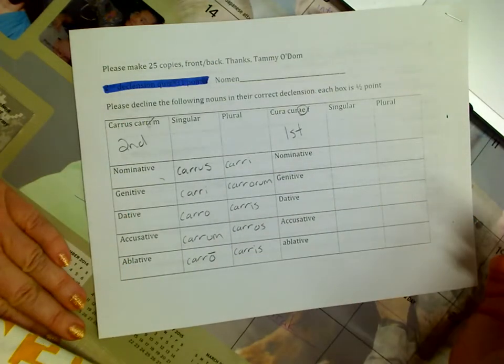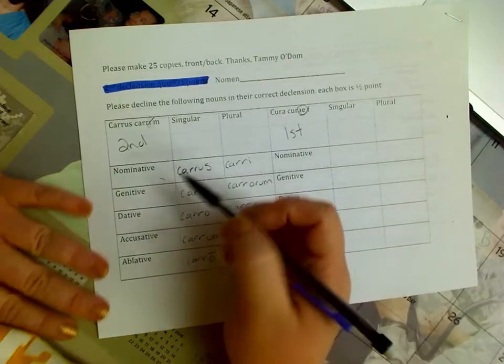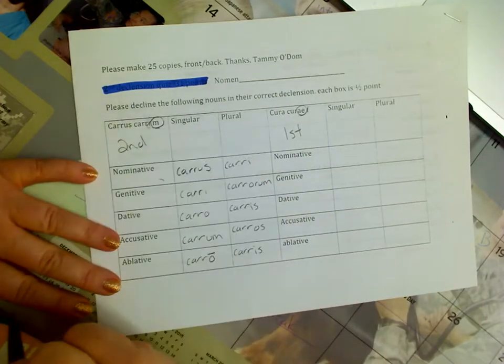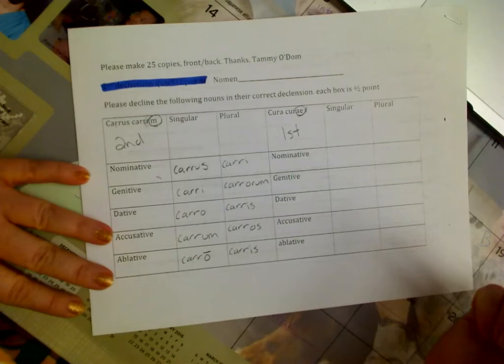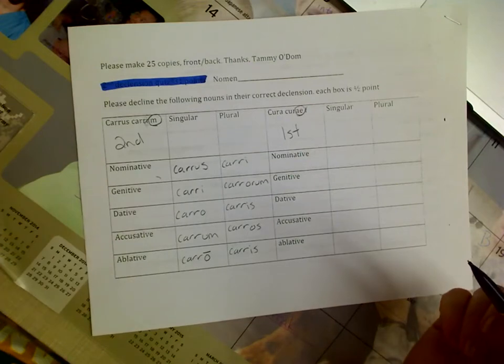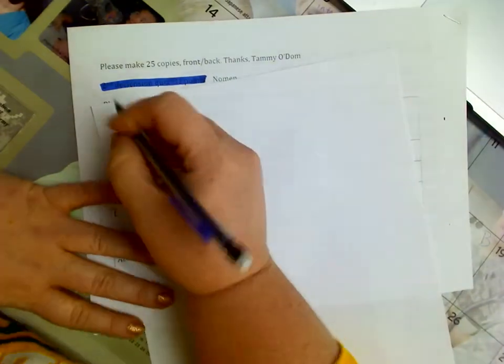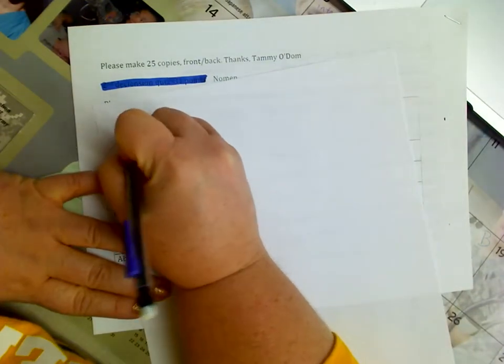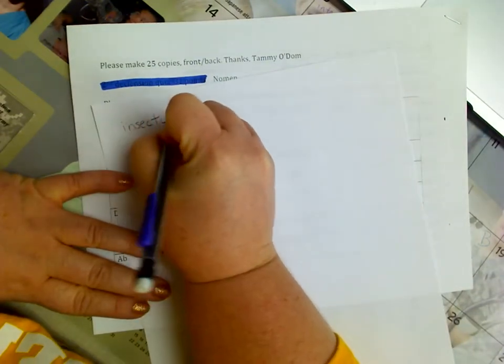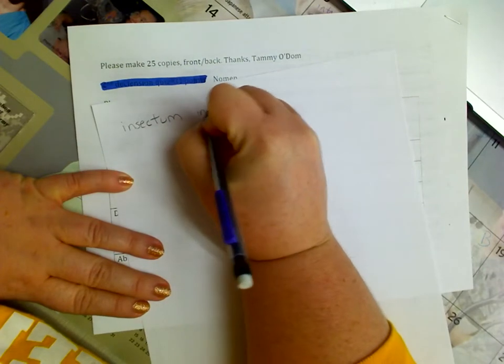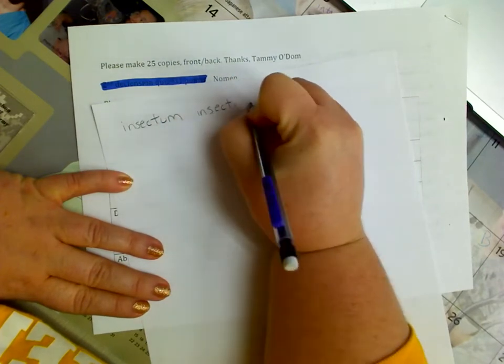And you're done with this one. Now, this one was masculine, and I knew that because it had the M right there. So that's why I used these endings. But let's say you're doing a neuter word. Let's use the word insect. Romans didn't know that insects had gender, so they made them neuter.